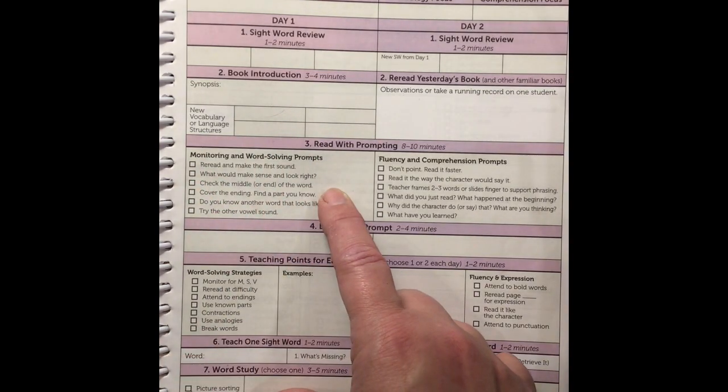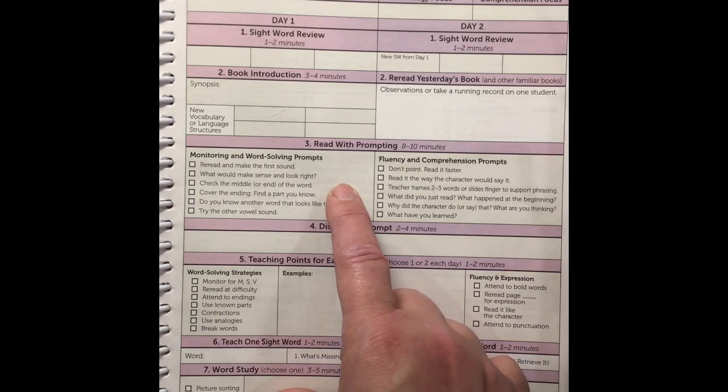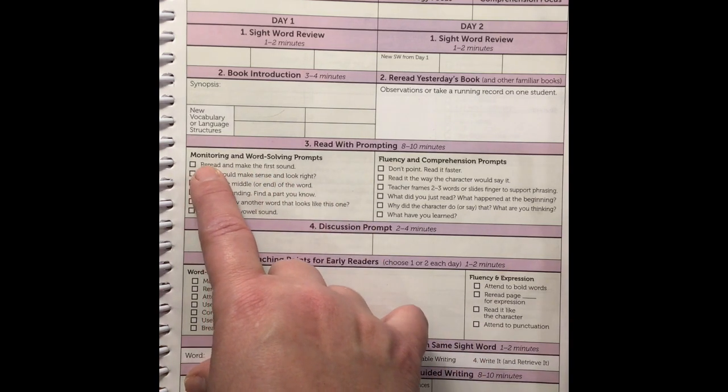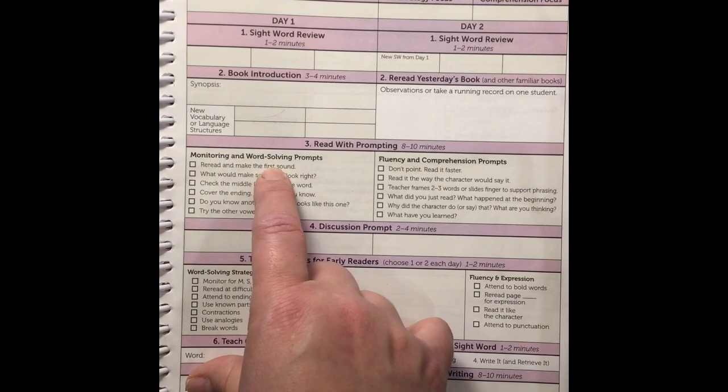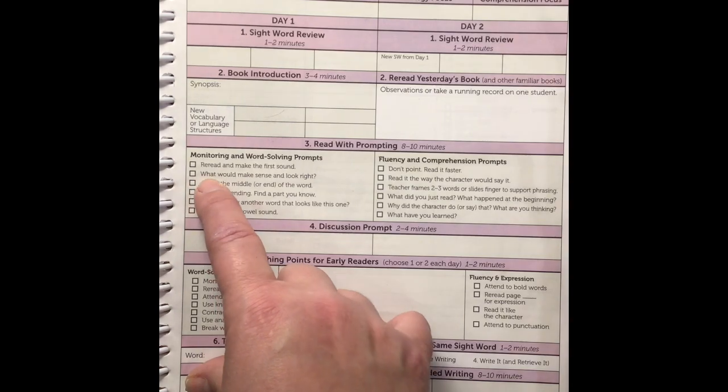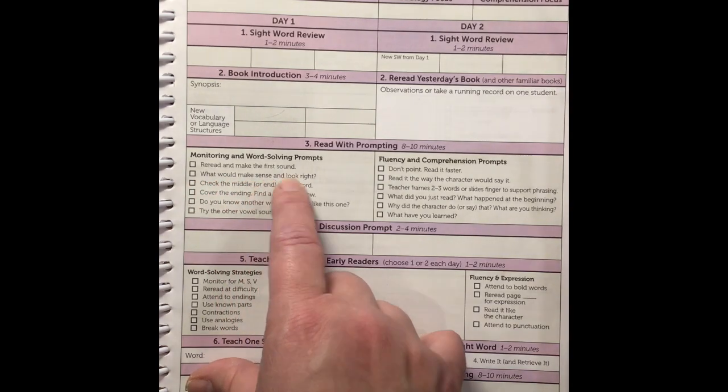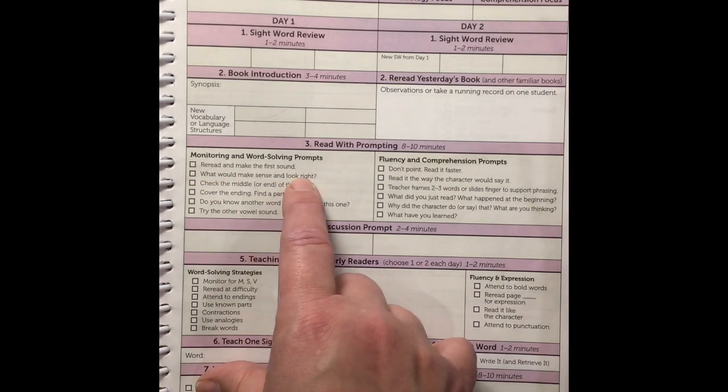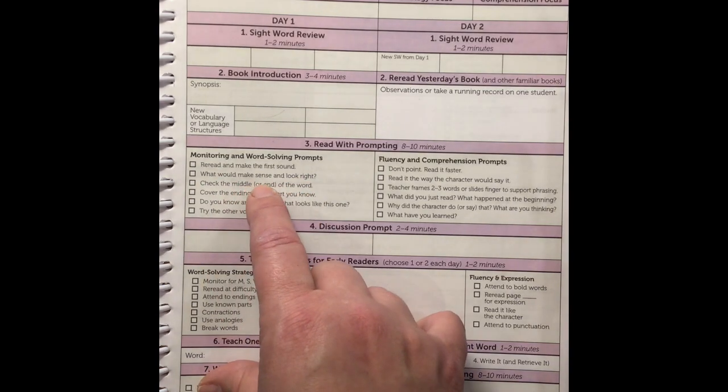Here are the prompts that Richardson is suggesting. They're some of the same prompts that we had before. We're probably not going to have to say things like read it with your finger, because kids wouldn't be at this text level if they didn't know how to do one-to-one match. So instead, we're going to have them check that first letter like we have before. We are going to have them think about what would make sense and look right. So these are actual things you would say to kids. What would make sense and look right? Check the middle or the end of the word.